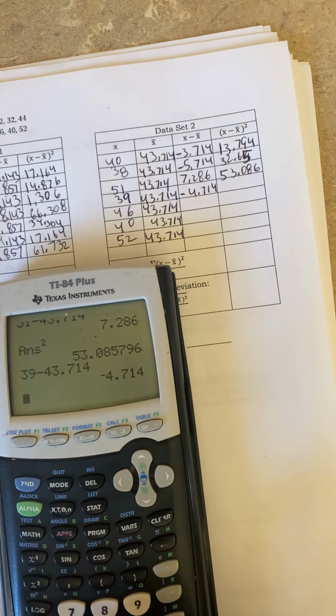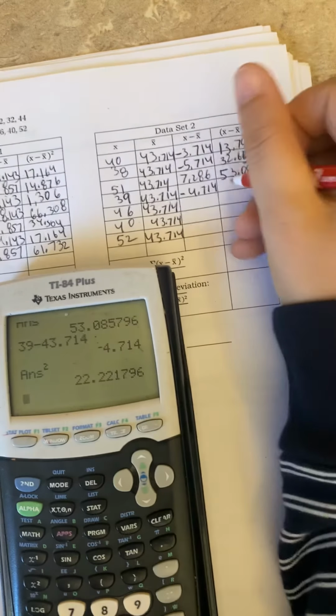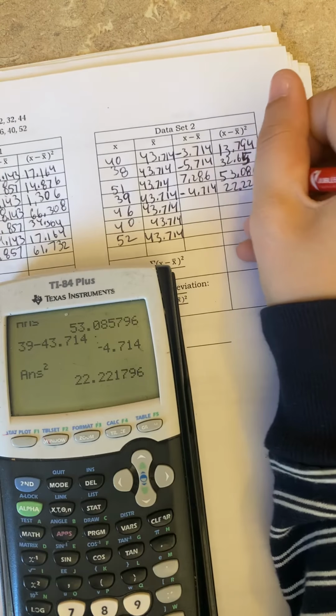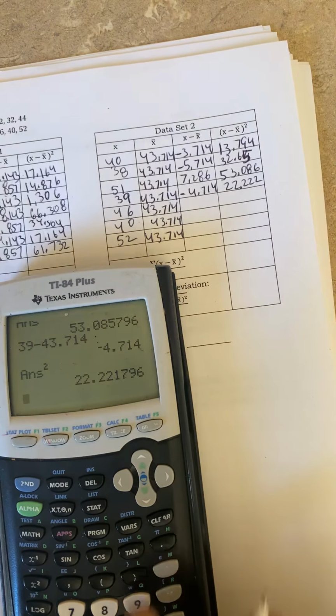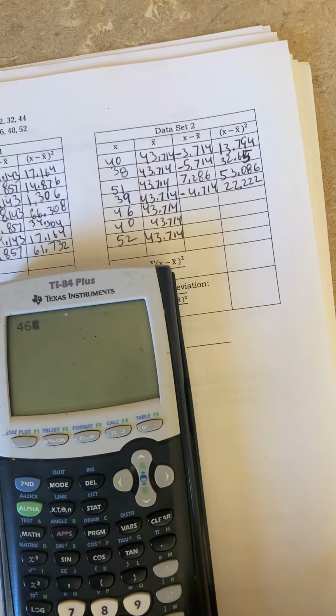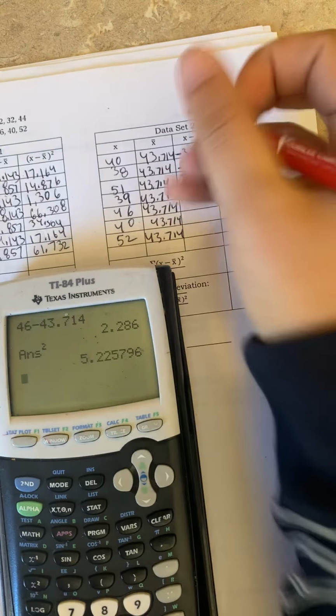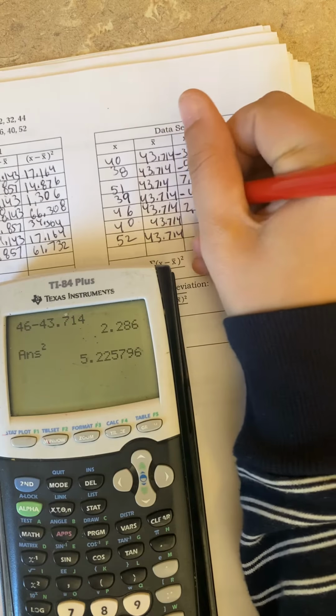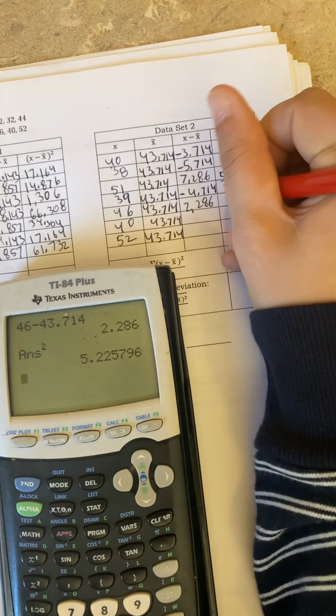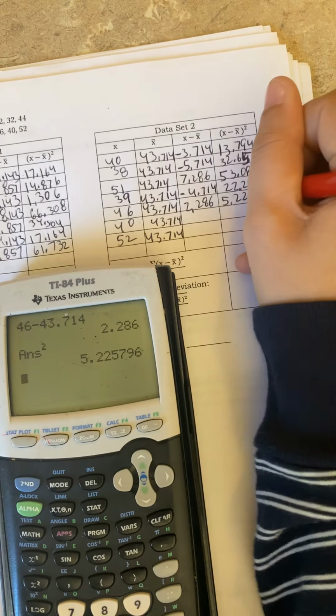And then we square it to give us 22.222. All right. And then we do 46 minus 43.714. And then we square it. So that gives me 2.286 squared gives me 5.226.